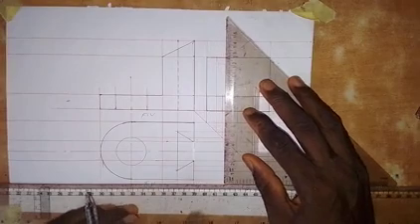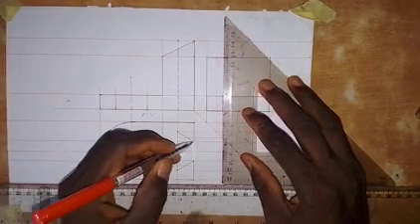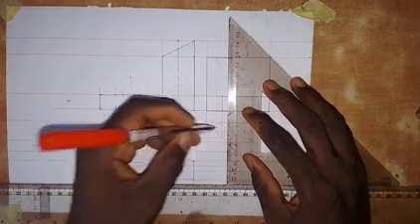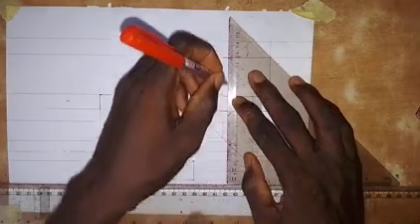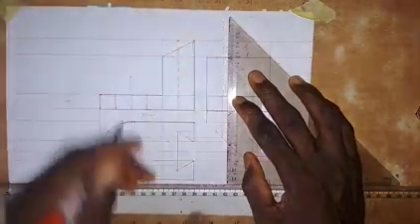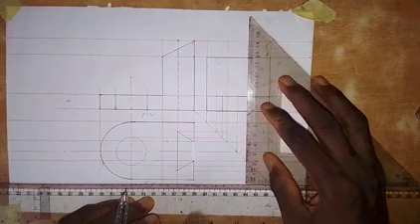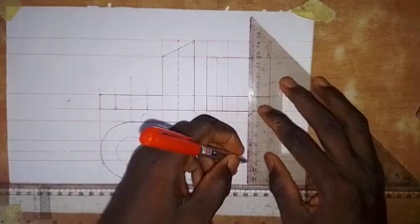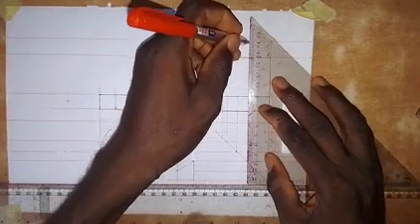Okay, and then from this point here, this is its horizontal line, so we draw a vertical line to touch this line, and then coming down here at this point, we draw a vertical line going up like this.